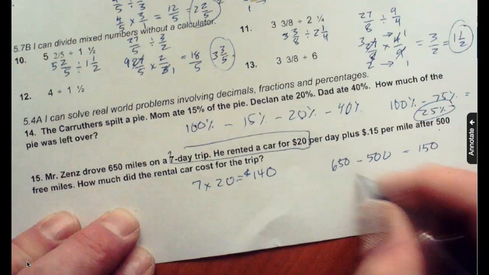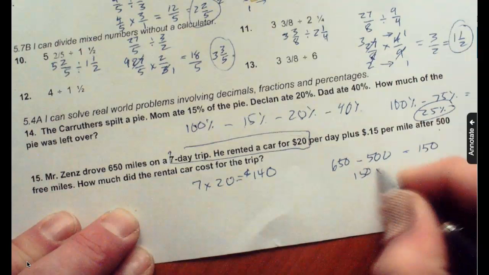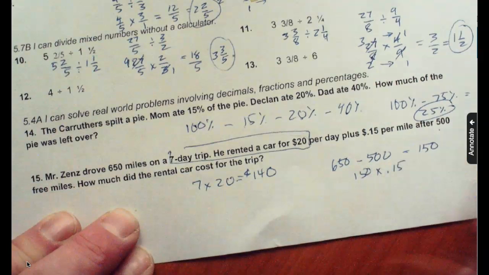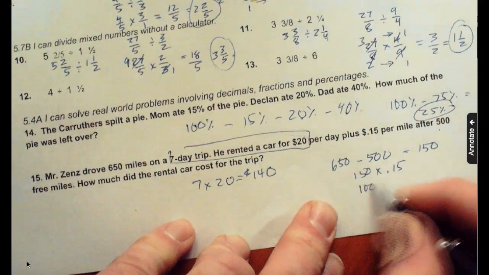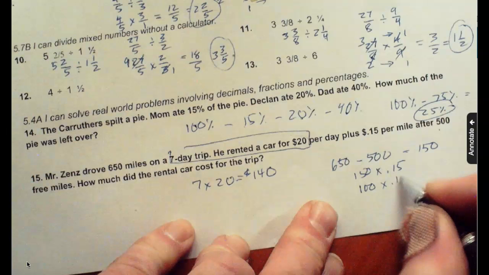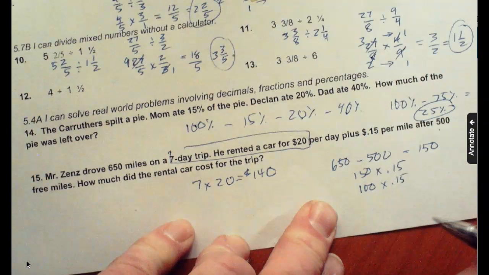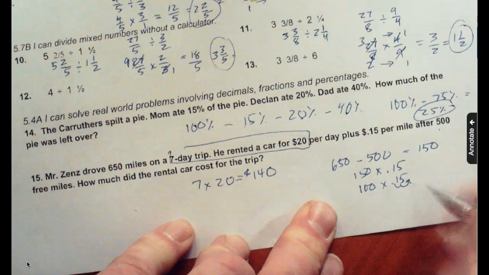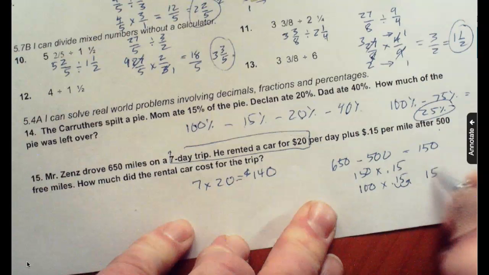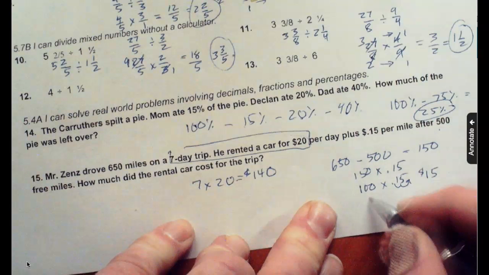So he has 150 miles times 0.15. Well, we can think about that. 100 miles times 15 cents a mile is just going to be $15. When you multiply by 100, you can move the decimal two places. So that's going to be $15 for that. And then he's got an extra 50 miles.